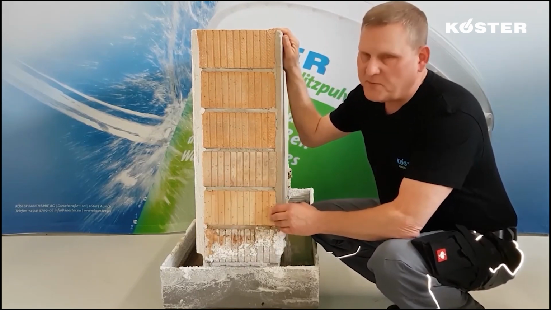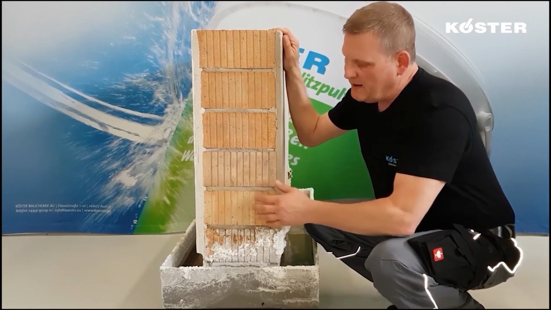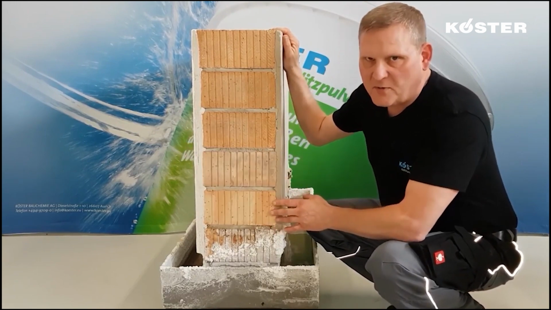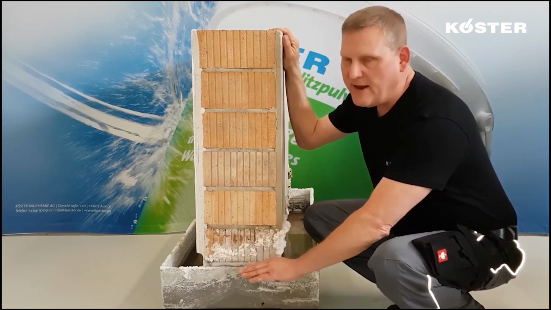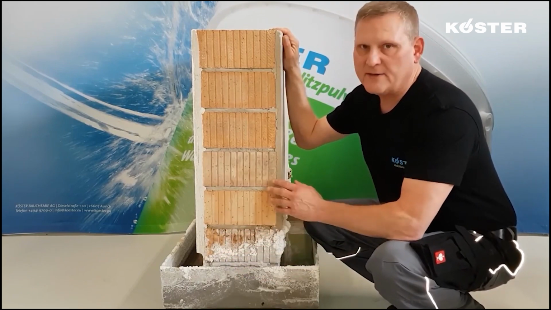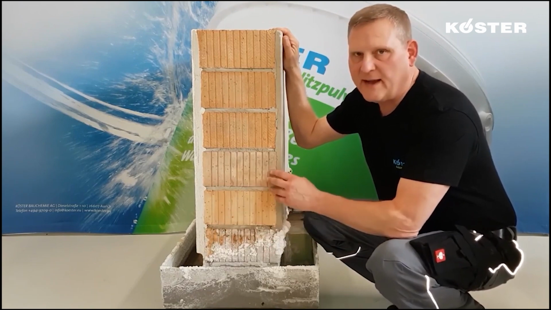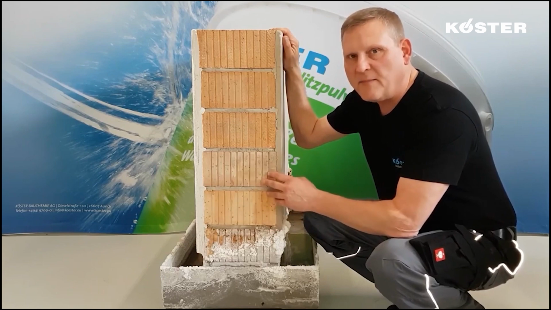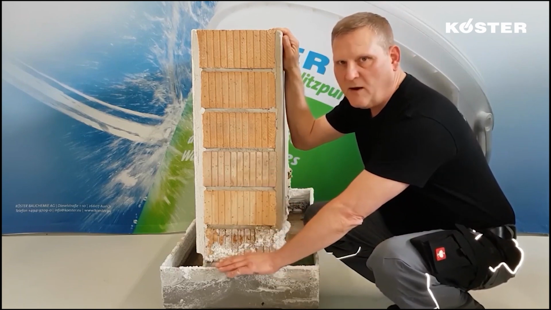So, we've seen the difference between a typical plaster and a KÖSTER Restoration Plaster. Now, normal construction practice is to build a damp-proof course or a horizontal barrier into this wall system during construction. If that has not been done, or if the DPC has somehow failed, KÖSTER has many methods and materials to post-install a DPC into this wall.